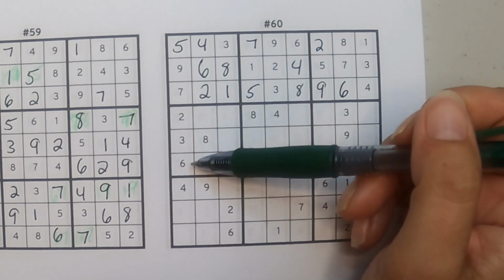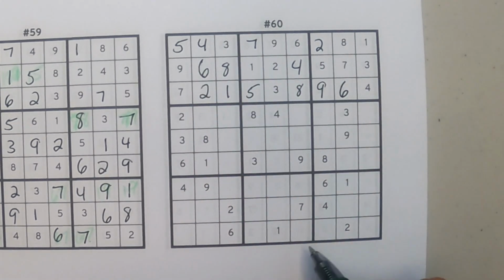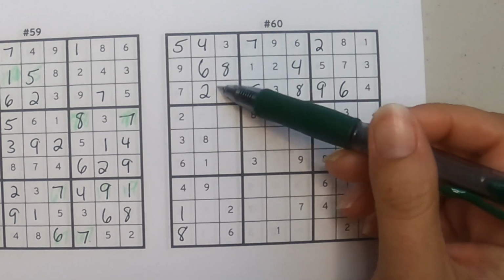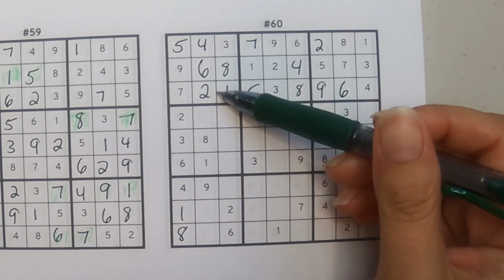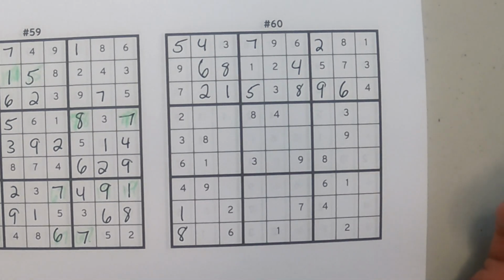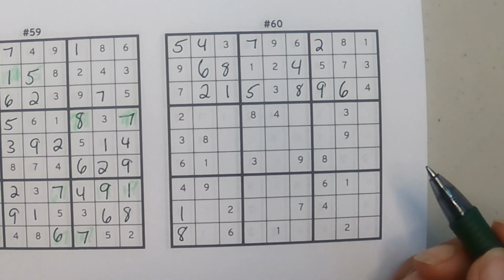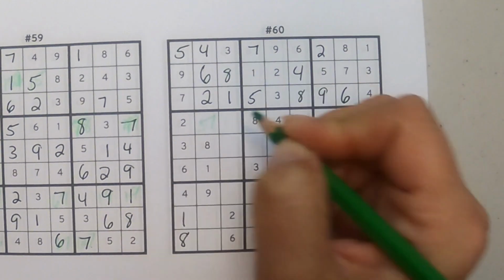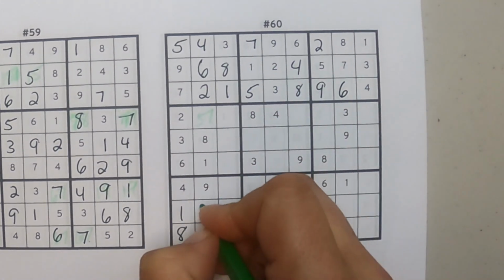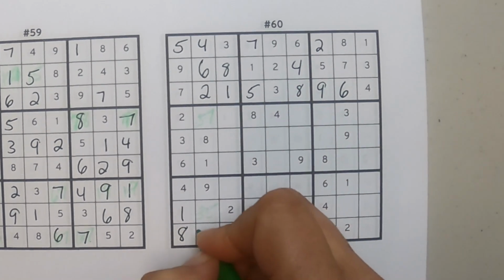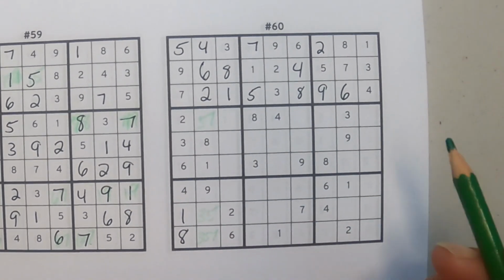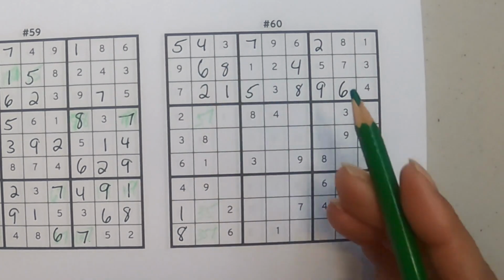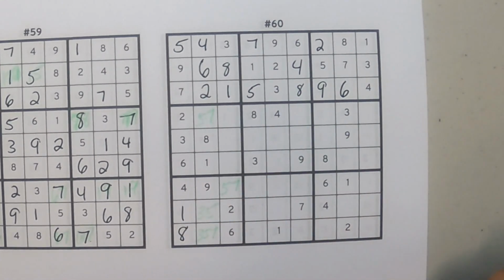For this column, we're missing 1 and 8. We've got a 1 here, so 8, 1. For this column, we're missing 3, 5, and 7. We've got a 3 here, so 5, 7. 7 here, so 3, 5, and no help here, 3, 5, 7. For this box, we're also missing 3, 5, and 7. We've got a 3 here, so 5, 7.